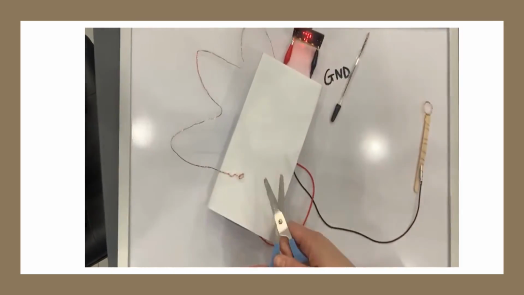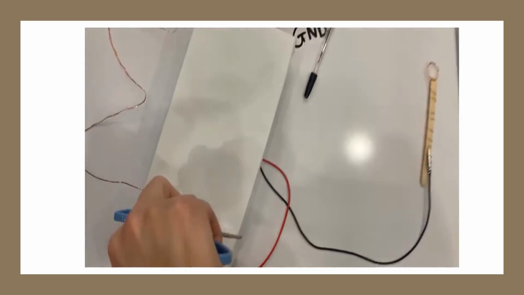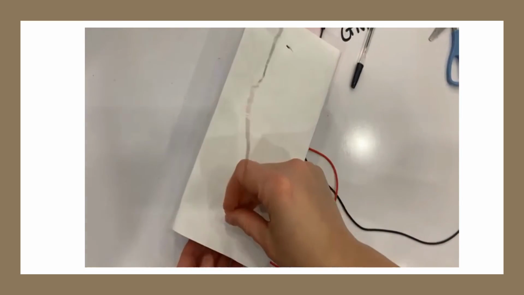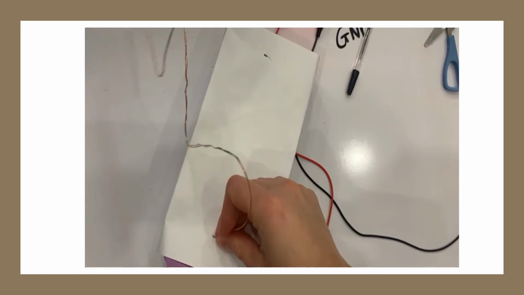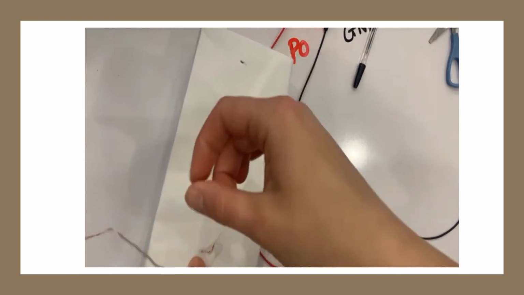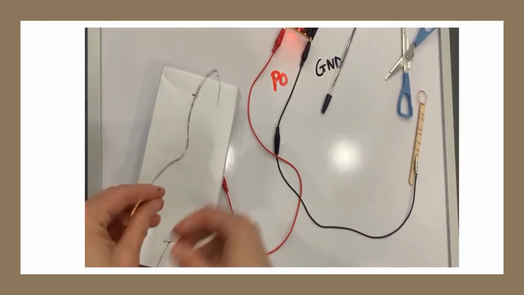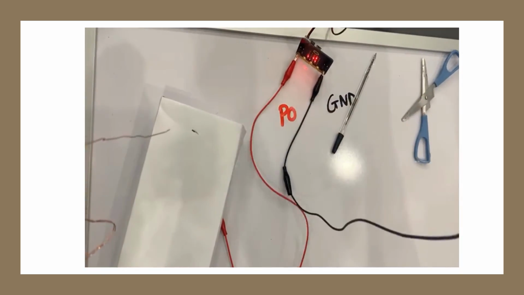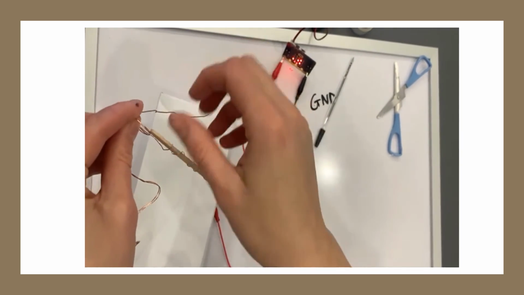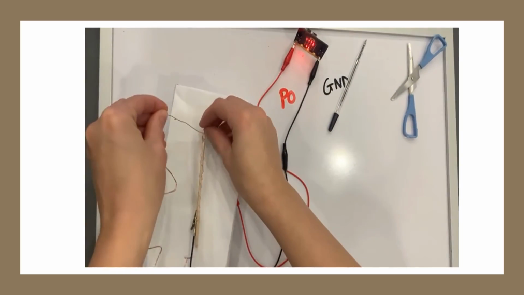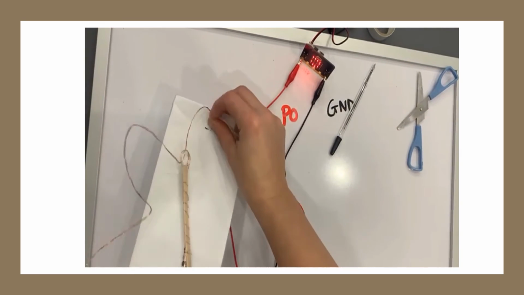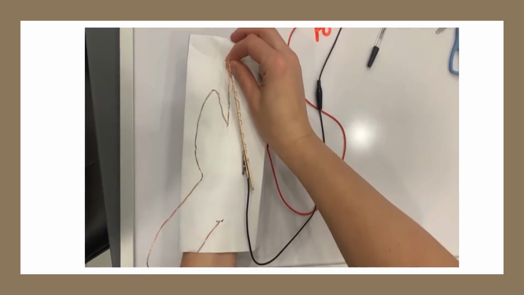So I'm just going to punch a hole with scissors, and pop it through on one end. You might need some tape to secure it. And then the other end, you have to now loop through your little handle before you secure it into your box.